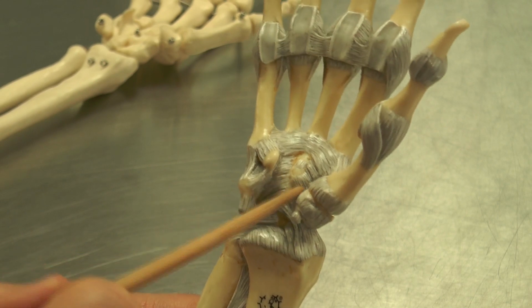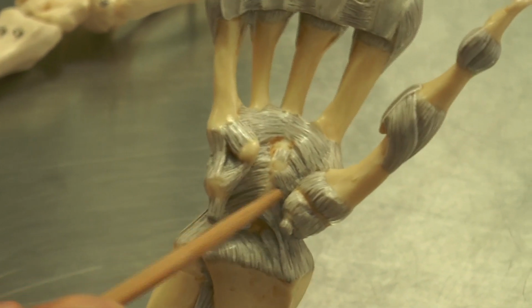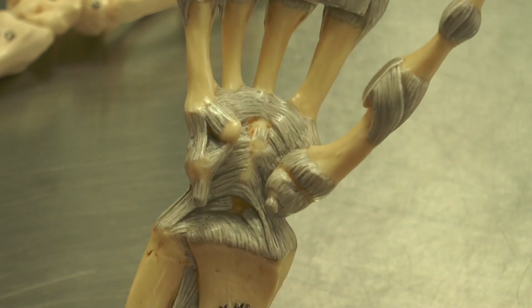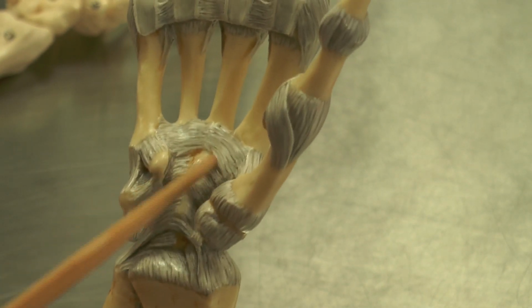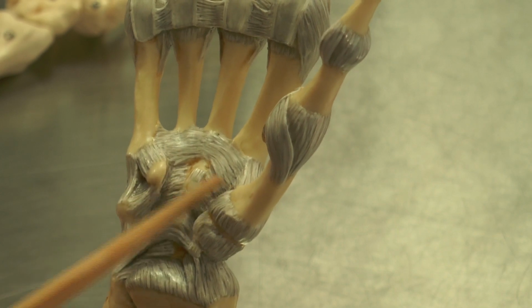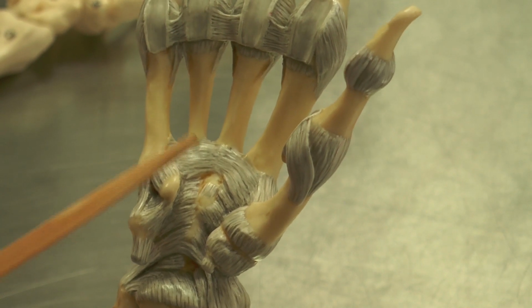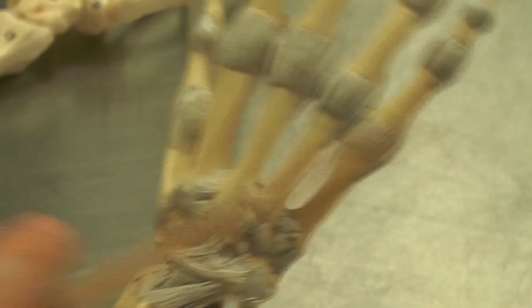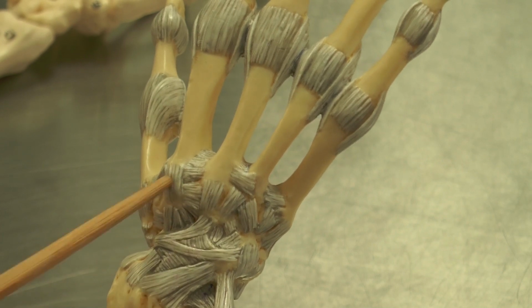In the carpal region, we have the intercarpal ligaments of the carpus, and then we have the transverse carpal ligaments. The intercarpal and transverse carpal ligaments connect the carpal bones together. These are the ligaments inside the carpal bones. If we look at the metacarpal side, we have the carpometacarpal ligaments, attaching the carpal bones to the metacarpals.